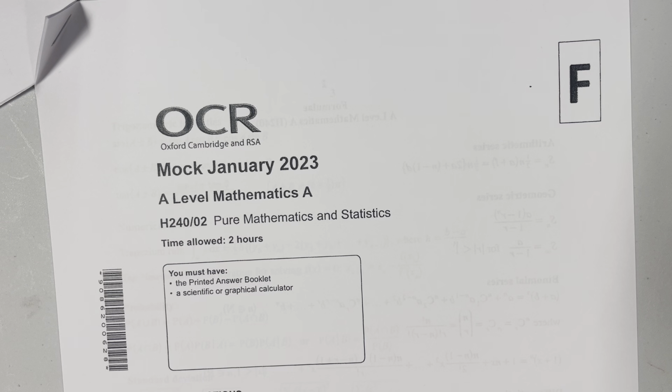I am going to attempt to do this whole thing in one take, but if that fails, then you might have multiple videos, but they'll all be sequential. Okay, so without further ado, let's crack on with this paper.